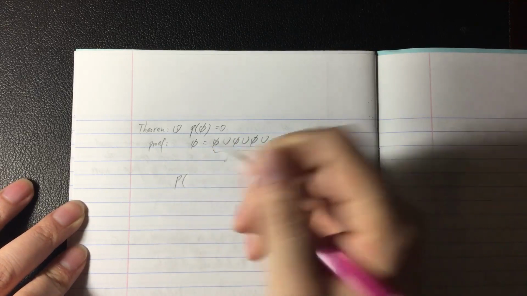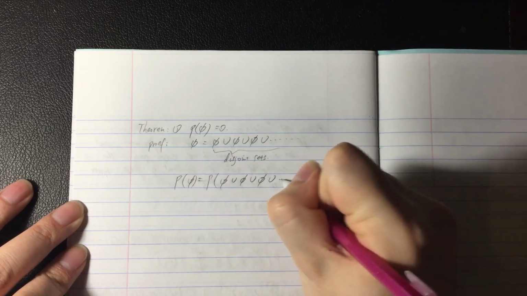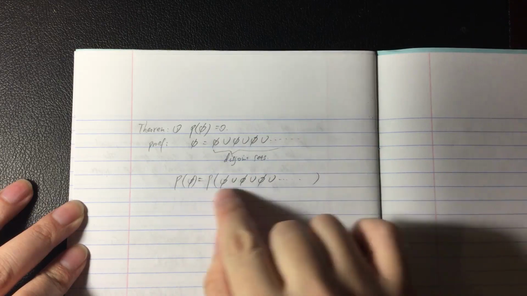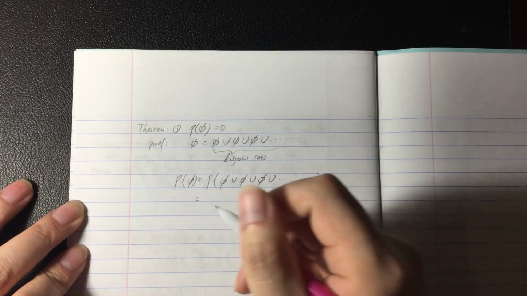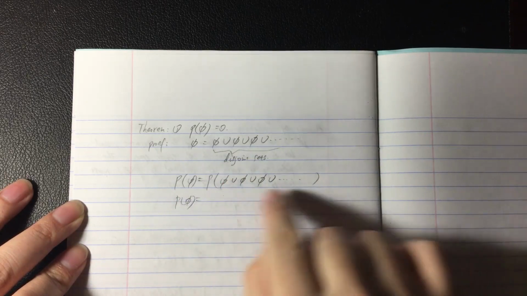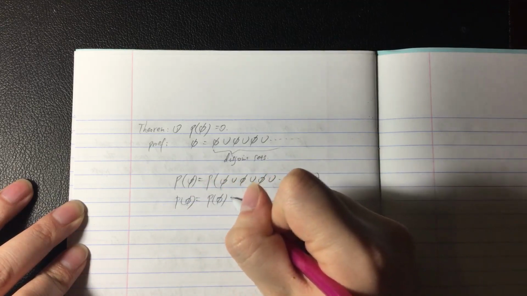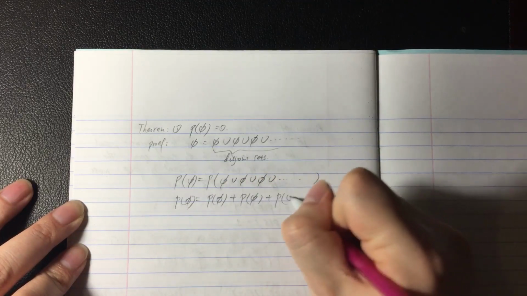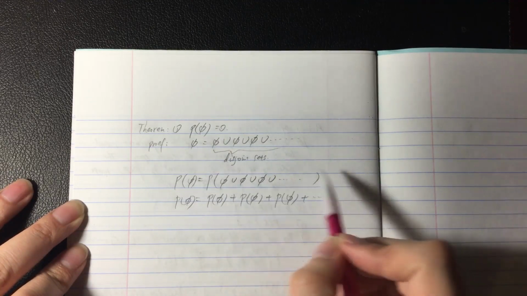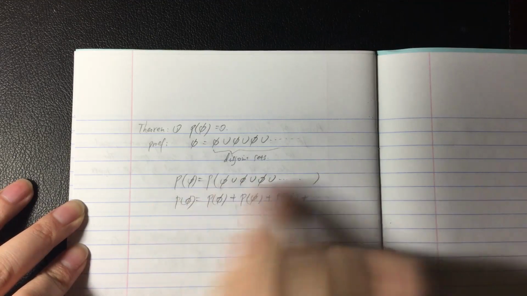Then we know that probability of empty set equals probability of empty set union empty set union empty set union and so on. Since they are disjoint sets, they are mutually exclusive events. Then by axiom number 3, on the right side, I can write probability of union of sets as the sum of probability of each event. By axiom number 3, I can write probability of empty set union empty set union empty set as probability of the first set plus probability of the second set plus probability of the third set, since they are all disjoint sets.